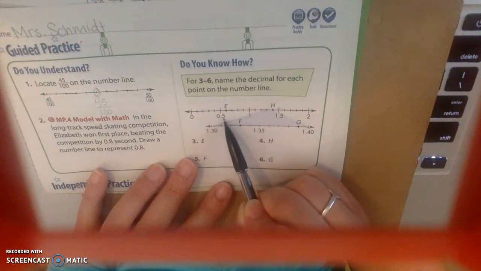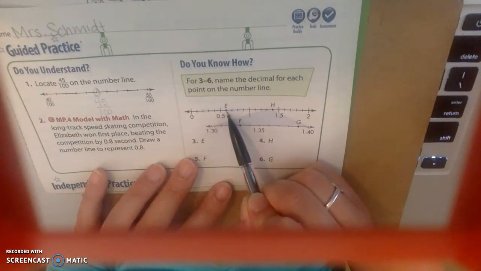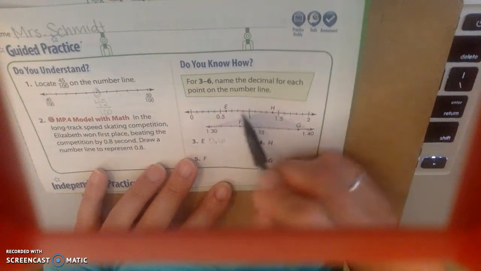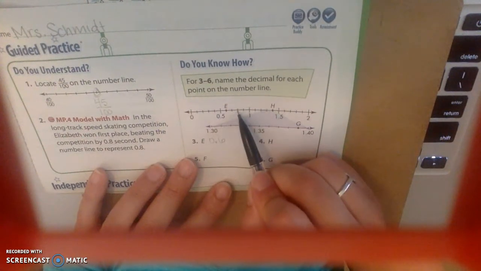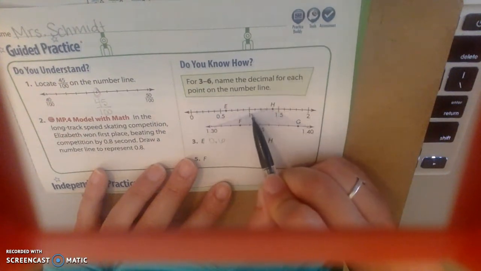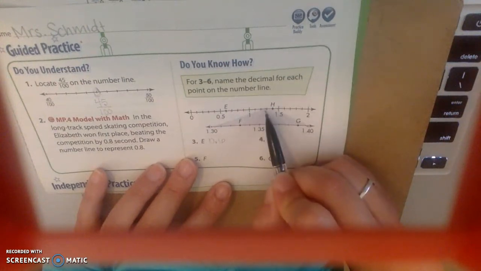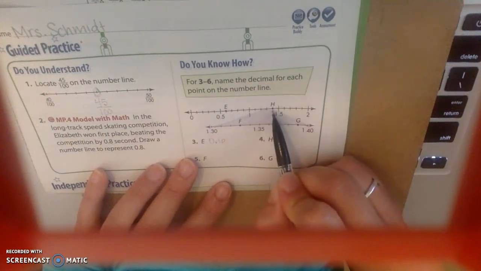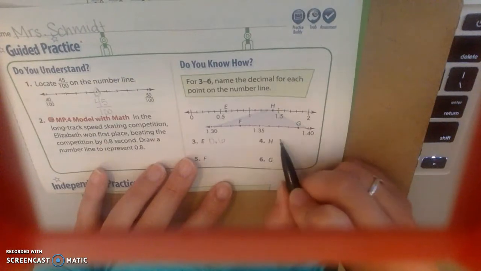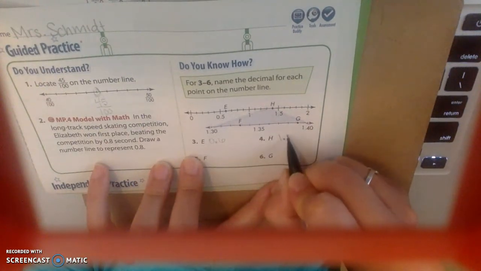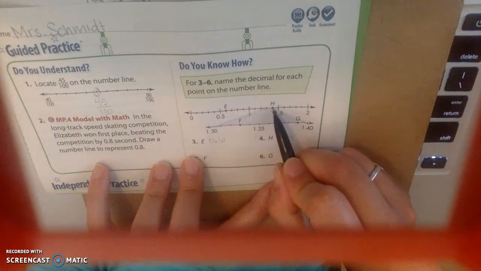We have 5 tenths. E would be 6 tenths, 7 tenths, 8 tenths, 9 tenths, 1 and 1 tenth, 1 and 2 tenths, 1 and 3 tenths, and 1 and 4 tenths would be H. Okay, 1 and 4 tenths.